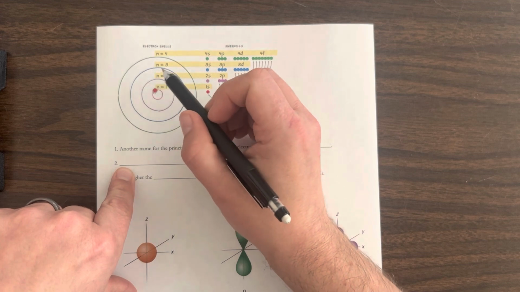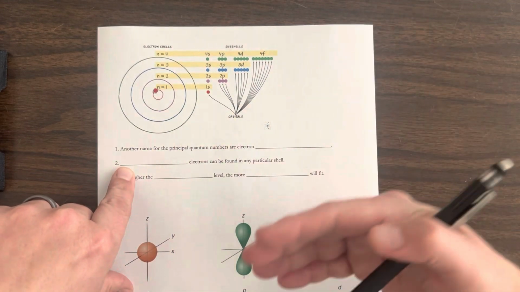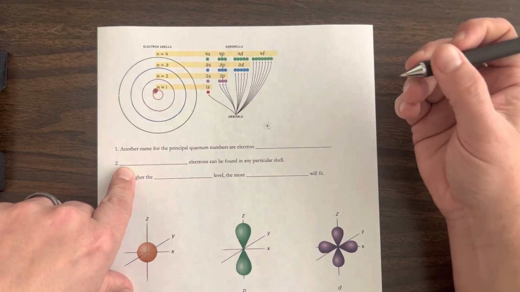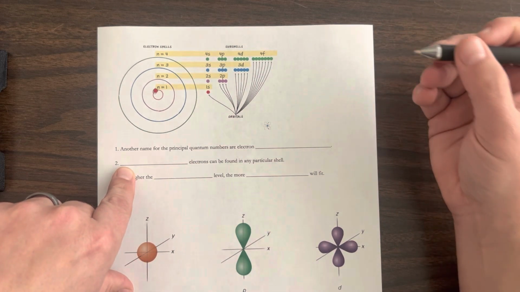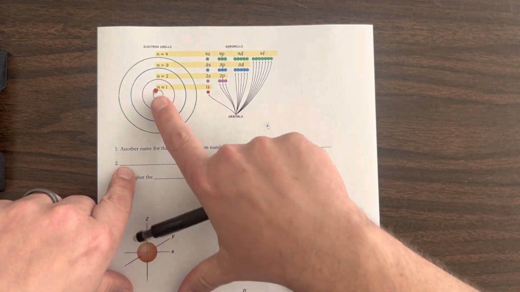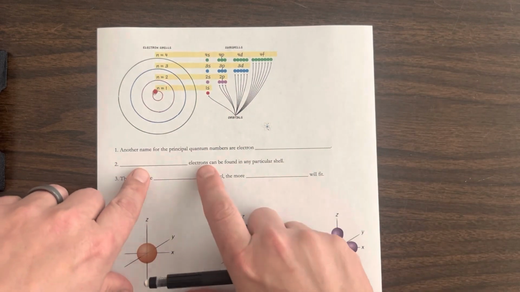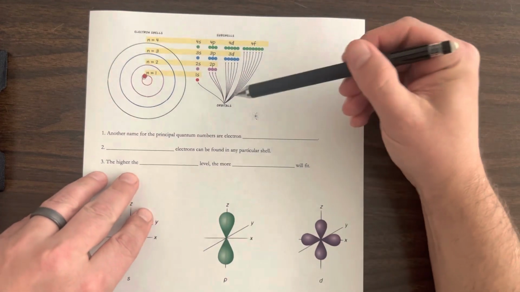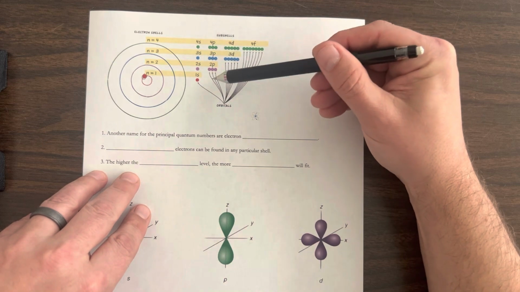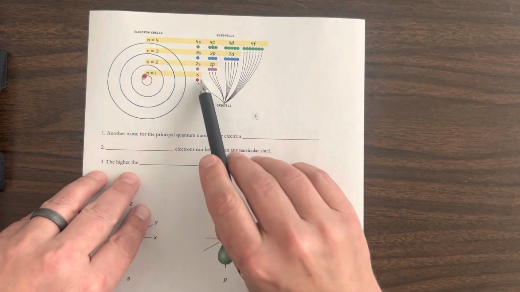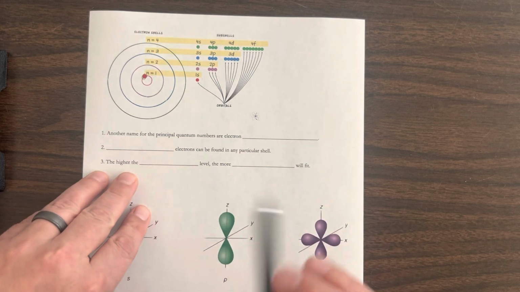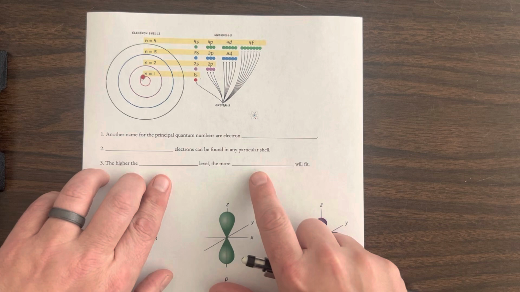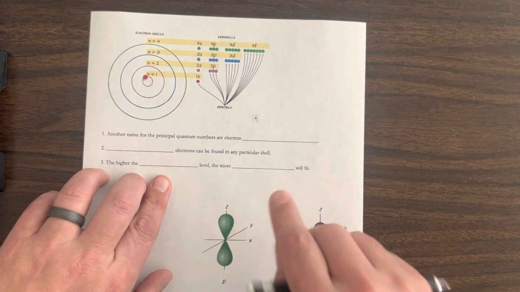And as we go up, each shell can hold more and more electrons. 2 is going to be the minimum. So even the smallest shell can hold at least 2, so multiple electrons. And then if you see as we go up in electron shells, the higher the shell level, the more electrons will fit.